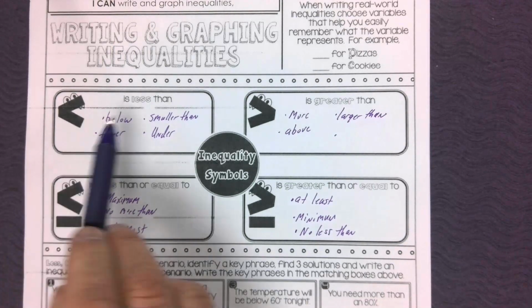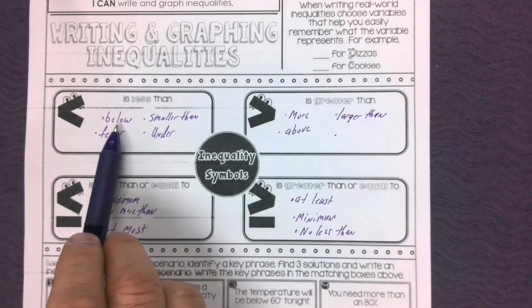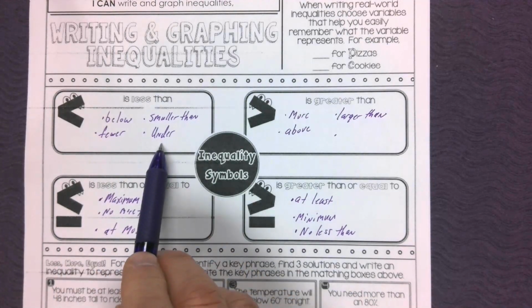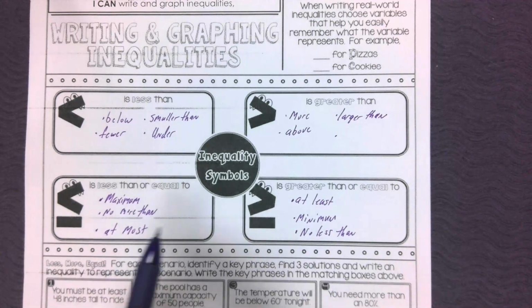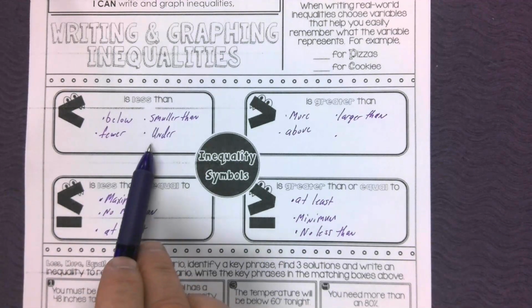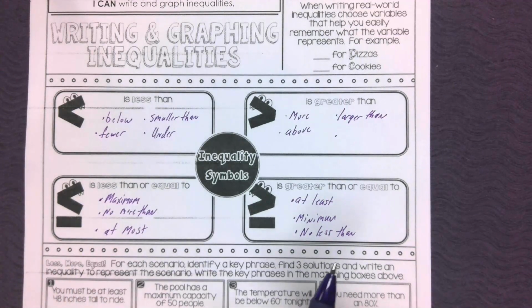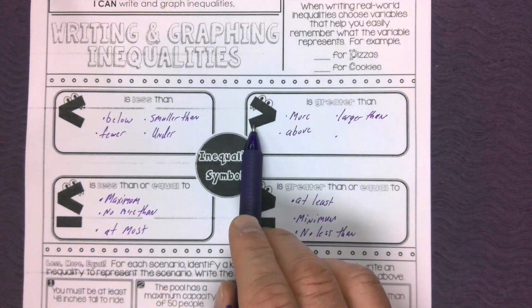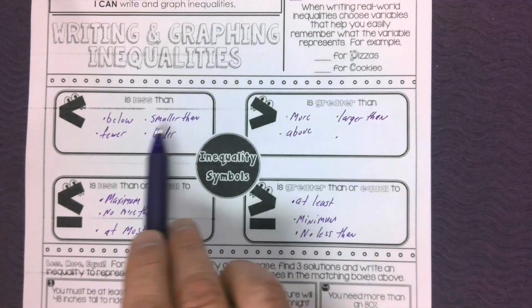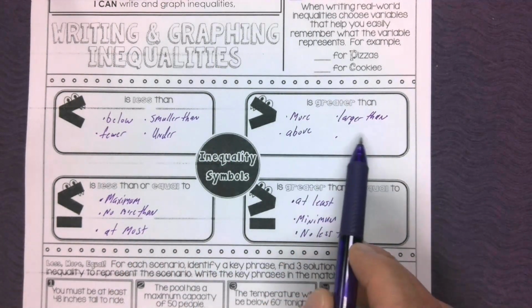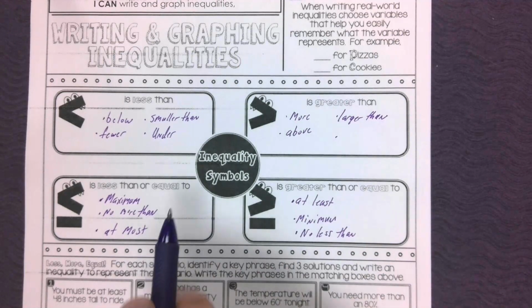This is a less than symbol. Terms related would be below, fewer, smaller than, or under. And when I say related, when you get a situation, these might be some of the words you see that relate to less than. Greater than, the symbol goes the other way. Then this all depends on where the X is. Greater than is more, above, a larger than.